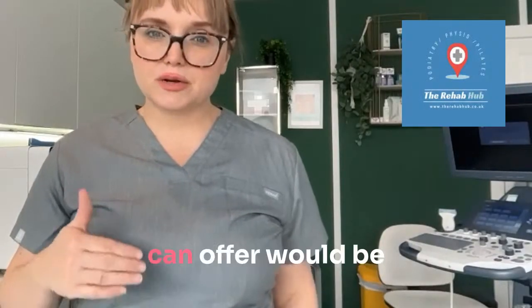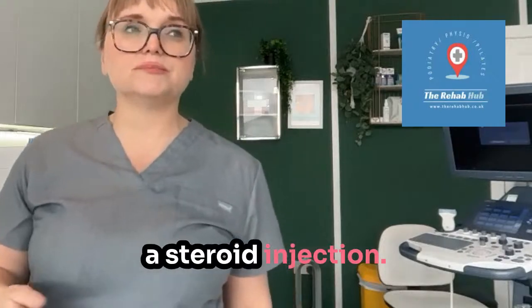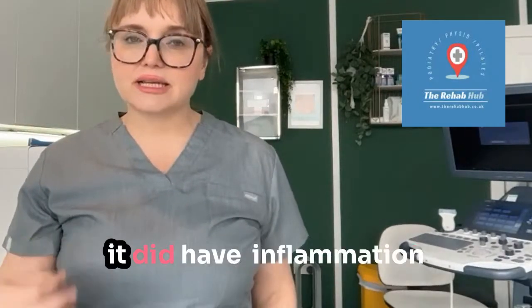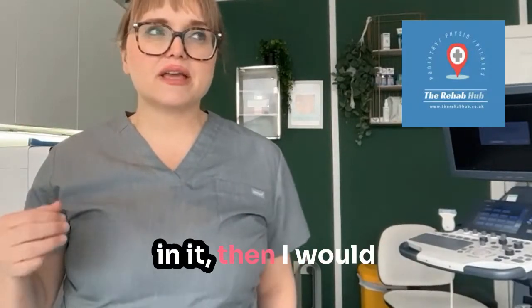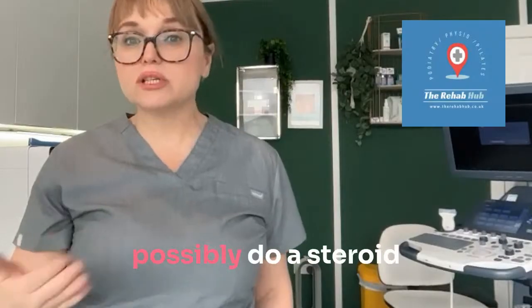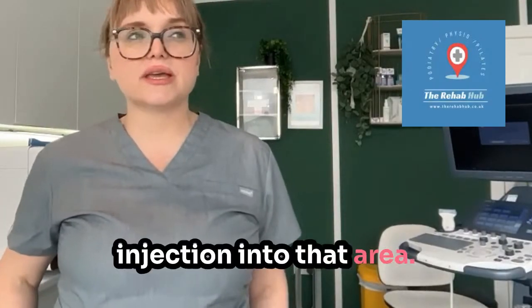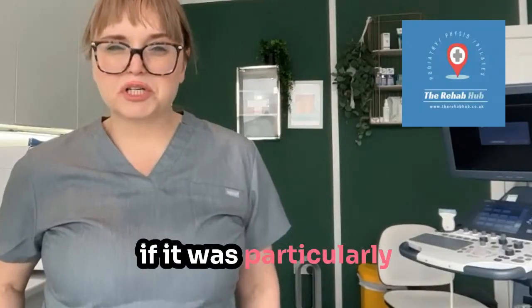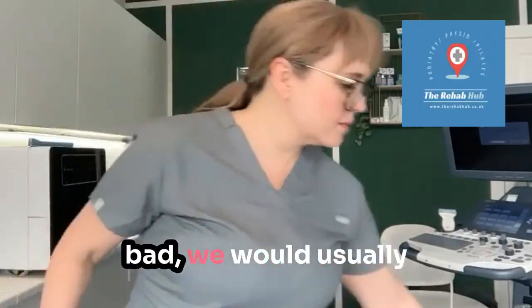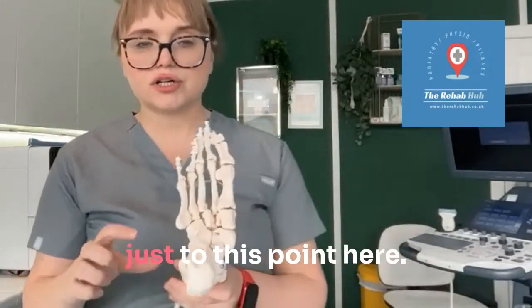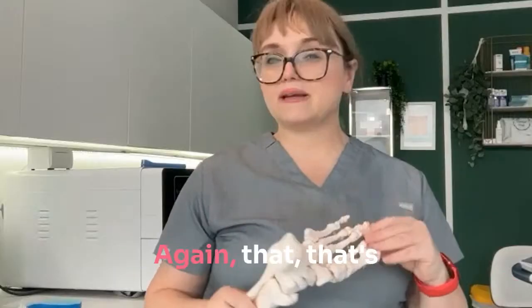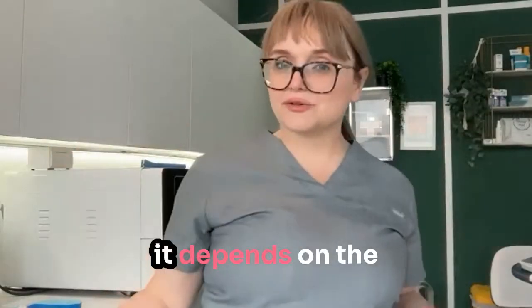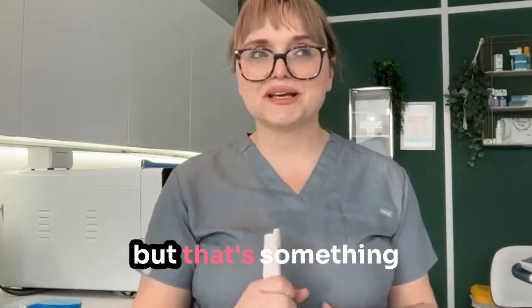Another treatment we can offer would be a steroid injection. If it did have inflammation in it, then I would possibly do a steroid injection into that area. Certainly not a first line thing to do, but if it was particularly bad, we would usually do a steroid injection just to this point here. Again, it depends on the patient and the circumstances, but that's something that we can do.